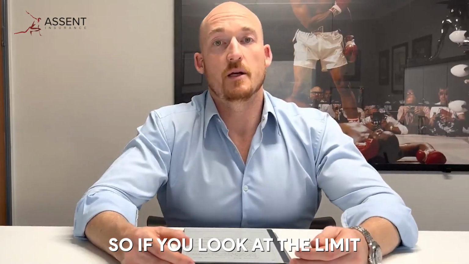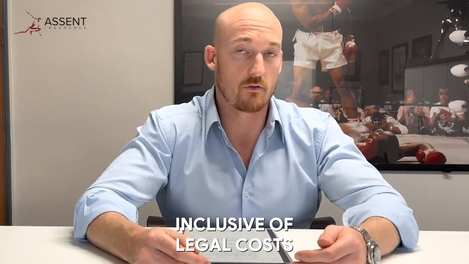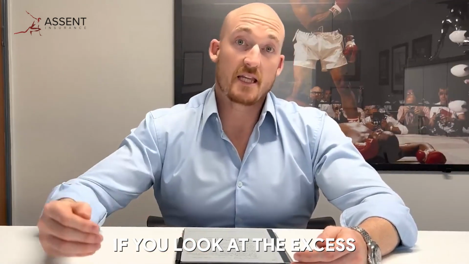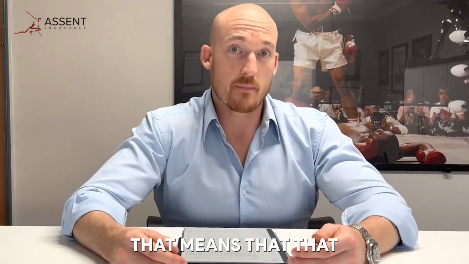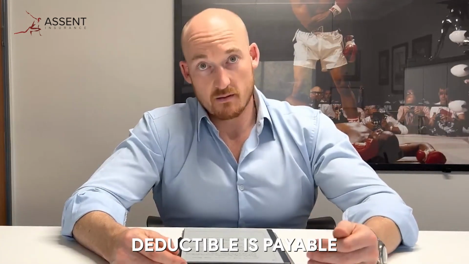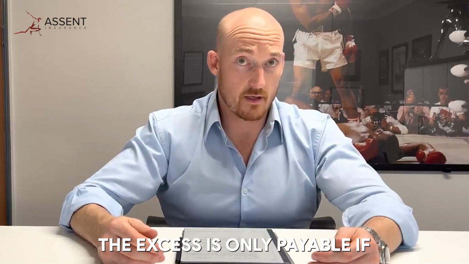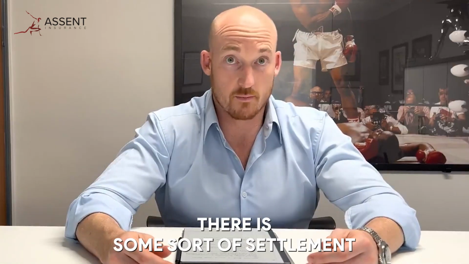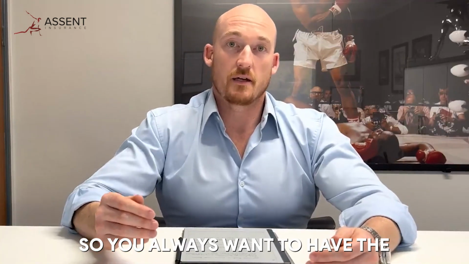So if you look at the limit, if it says costs inclusive, it means that limit is inclusive of legal costs. If you look at the excess or the deductible, if that says costs inclusive, that means that deductible is payable if legal costs are incurred. Costs exclusive means the excess is only payable if there is some sort of settlement that excludes the legal costs. So you always want to have the deductible, if you can, cost exclusive.